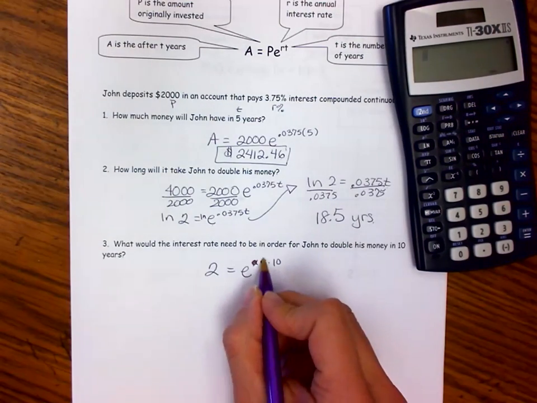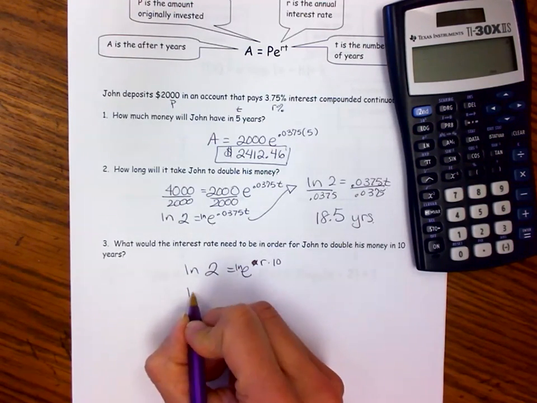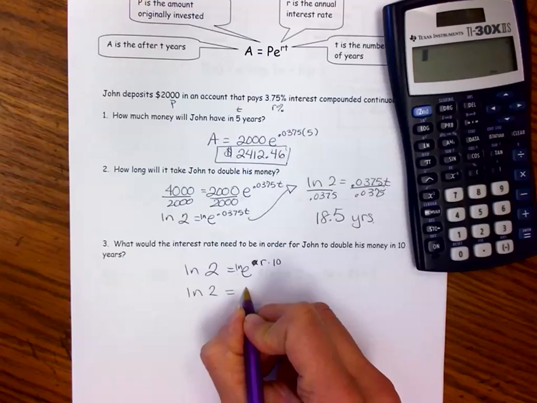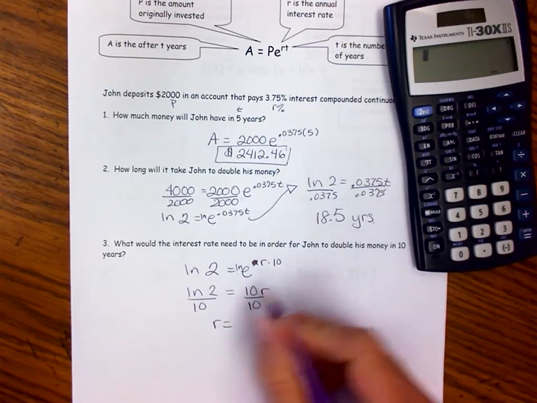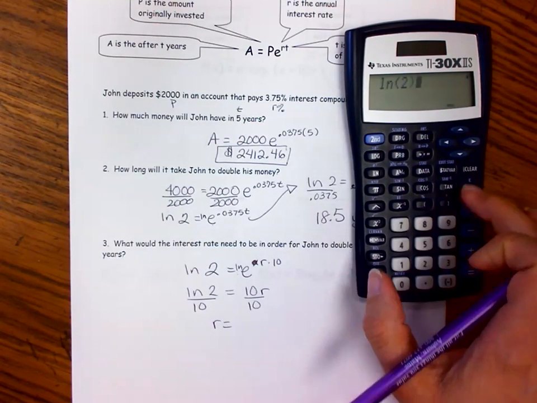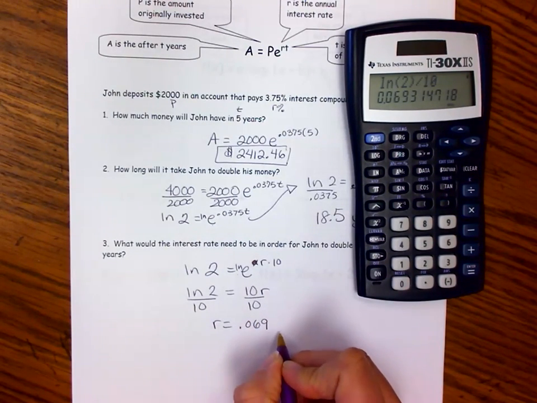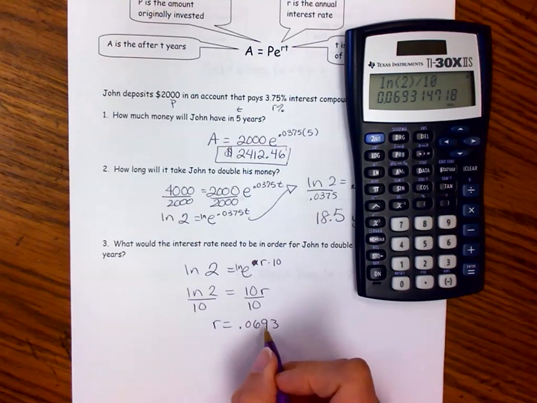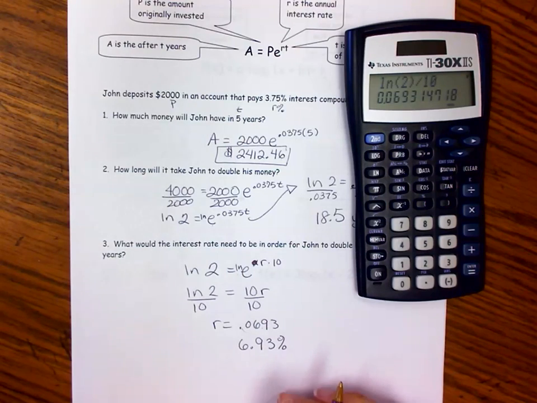So again, when we are solving for a variable in the exponent, we use logs, and since we have an e, we use the natural log. So we say ln 2 equals 10r. So we divide both sides by 10 to solve for r, and r equals ln 2 divided by 10. And we get 0.0693, we'll say. And if we wanted to find the percent, we'd move that over 2 places to the right or multiply by 100, so we're getting 6.93%. So it's almost 7% is what John would have to have in order to double his money in 10 years.